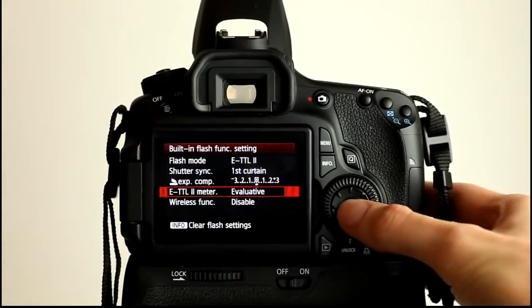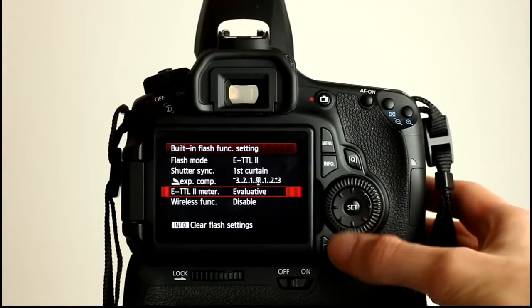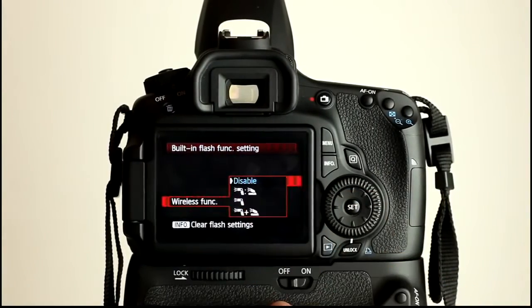Okay, the ETTL metering can either be on evaluative, where it takes account for the whole scene in front of it, or an average, where it picks out an average part of the scene, typically towards the middle, and averages out some of the values on the edges to give you your exposure. It's not quite center weighted, it is a little bit different, although we don't have center weighted options on the built-in flash.